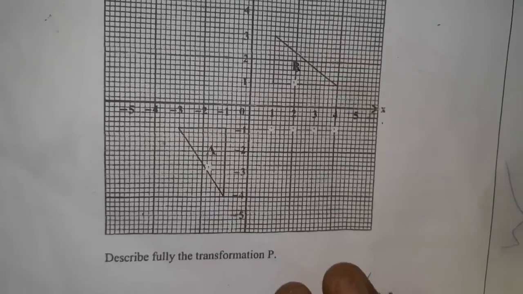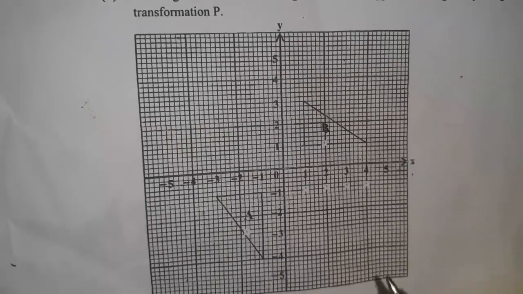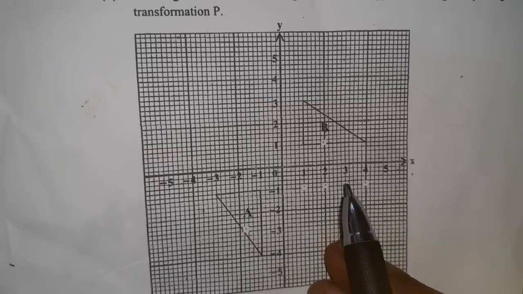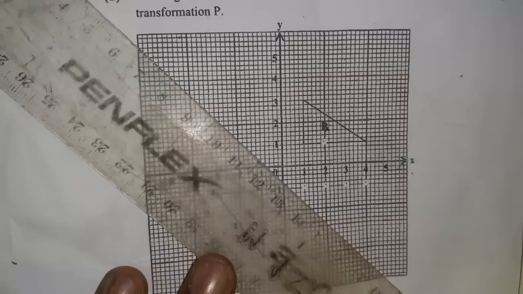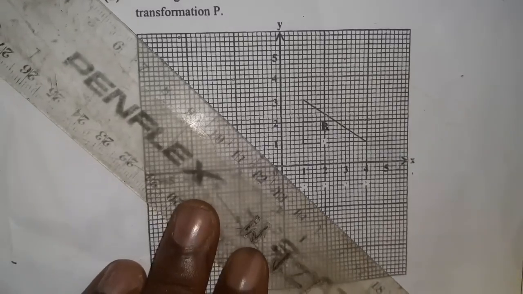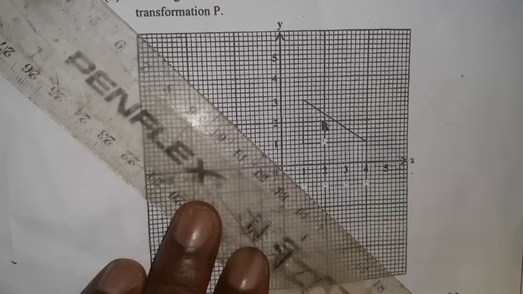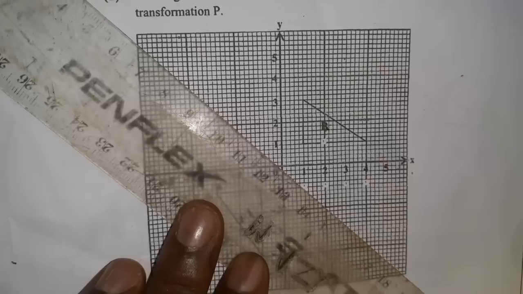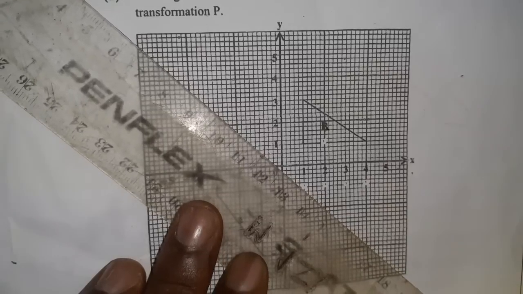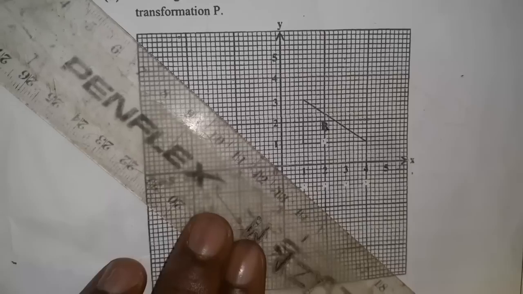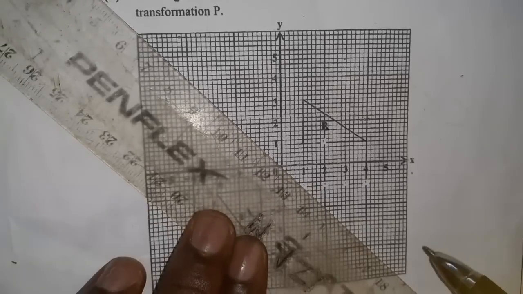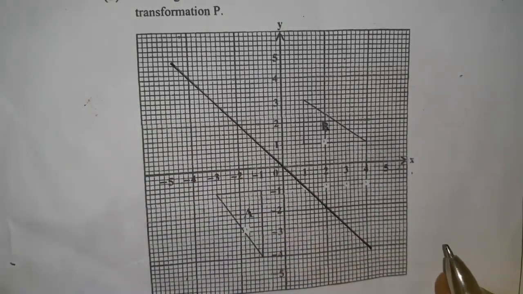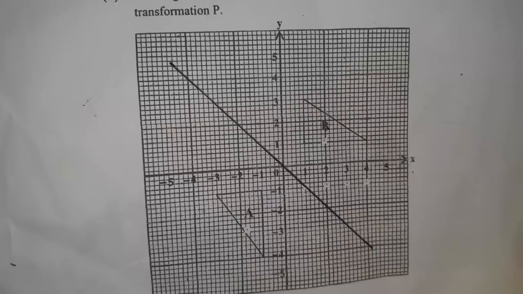Now, when you look at these two triangles, they are a mirror of each other. If we take this line here, let me draw this line here. Now, when you look at this line, these are special equations or lines.